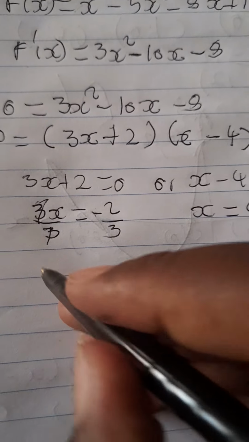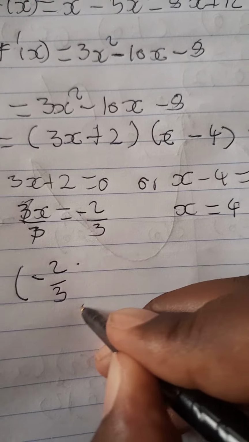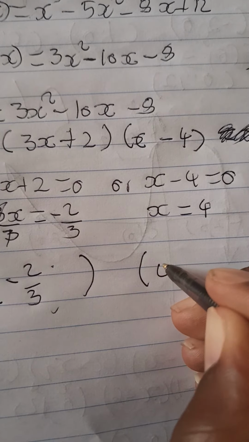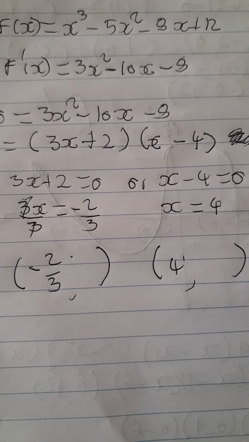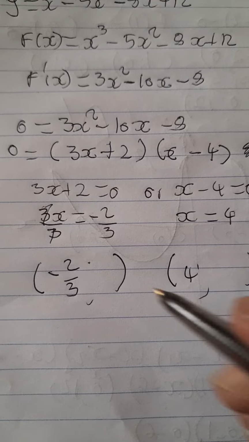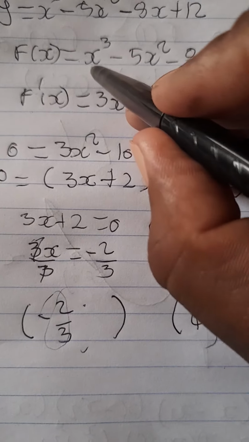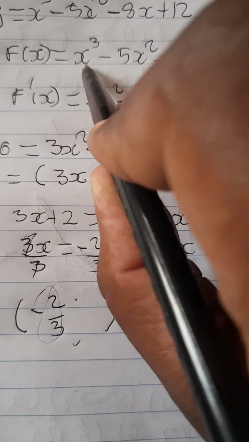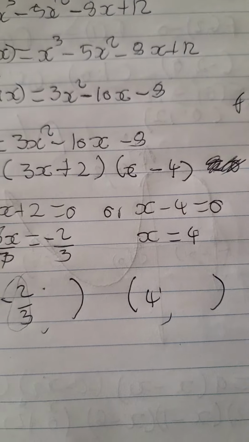We are not done. These are just the x values here. So we're having negative 2 over 3, and also here we're having 4, and the y value. So for us to get the y value there, we are going to take negative 2 all over 3 and substitute it here at the original. When you substitute here, use a calculator now.